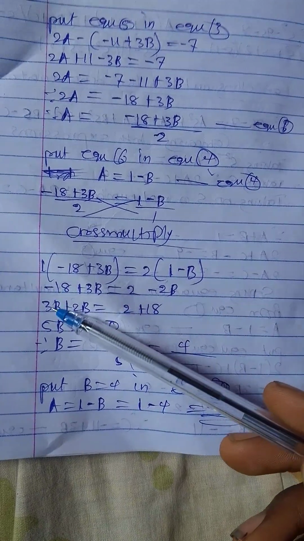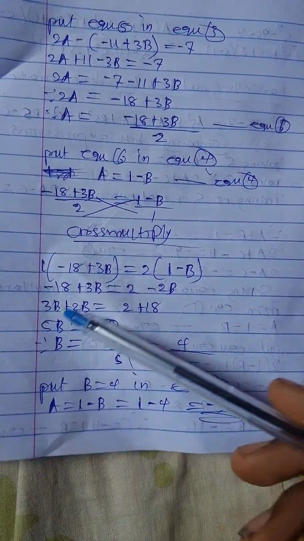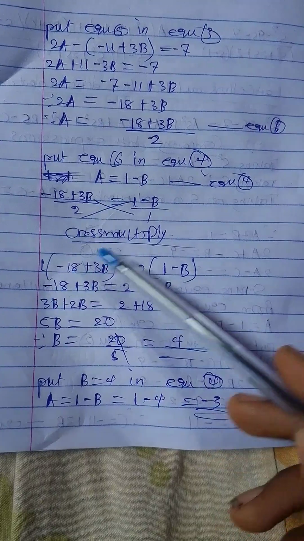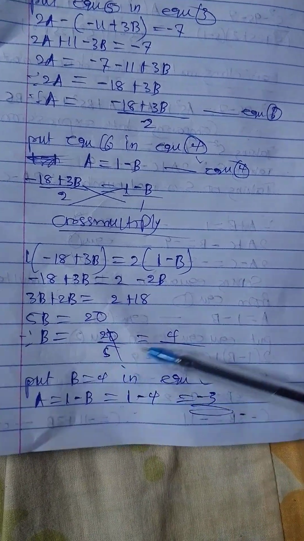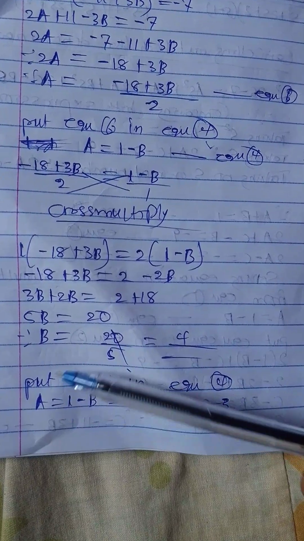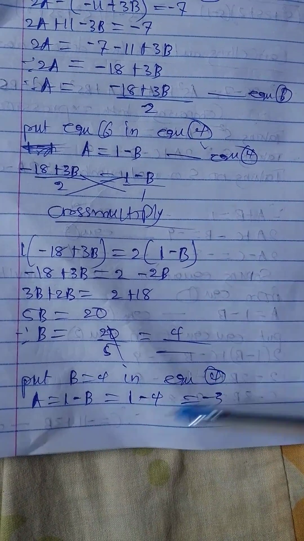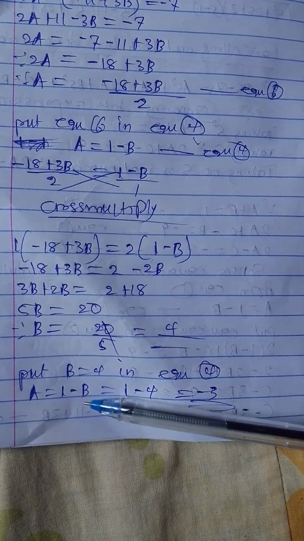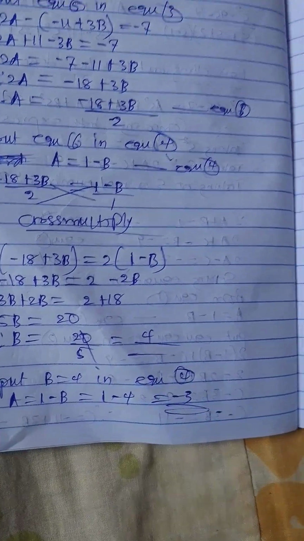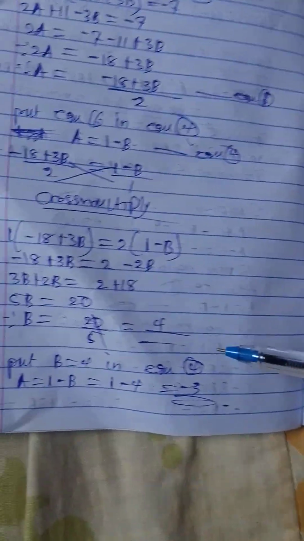So collecting like terms, I have 3b, this minus 2b crosses over and becomes plus 2b, is equal to 2, this crosses over and goes plus 18. So we have 5b is equal to 20, b is equal to 20 over 5, which gives me 4. After doing that, put b equals 4 in equation 4. So you have a equals 1 minus b. The value for b is 4. So 1 minus 4 gives me minus 3.